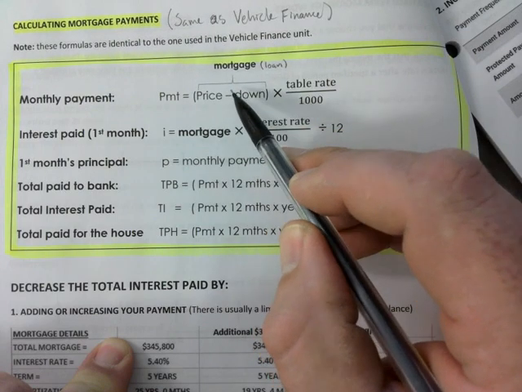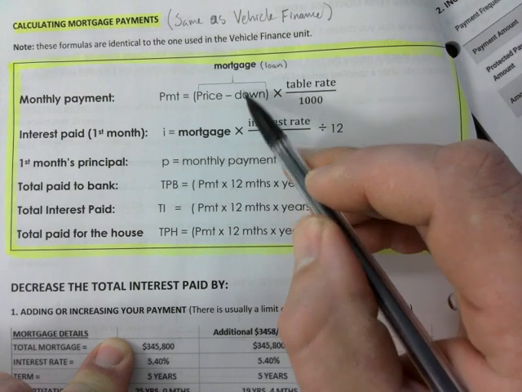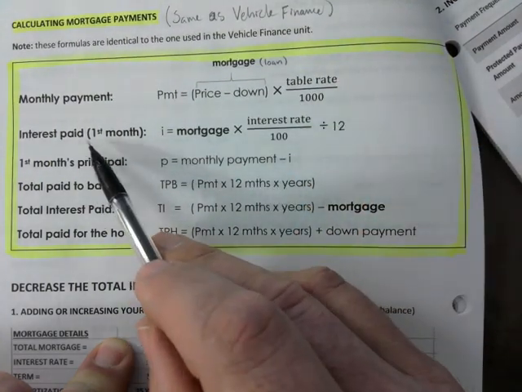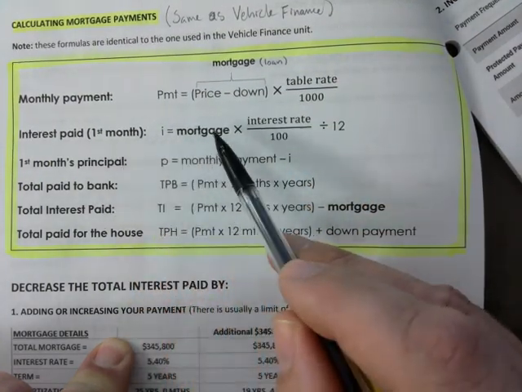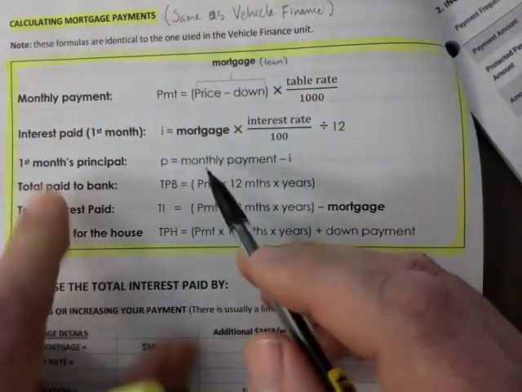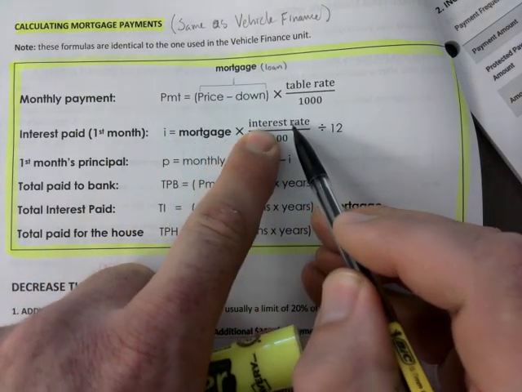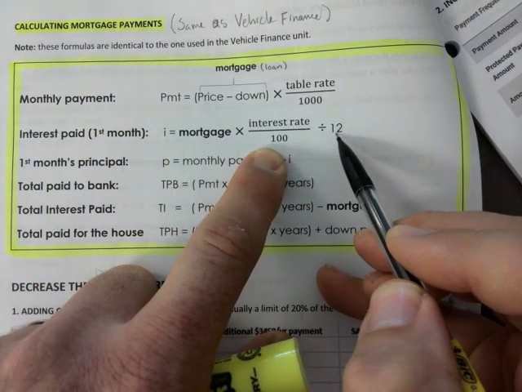The price of the house minus the down payment, that's what the bank is going to finance for you. Okay. Interest paid in the first month. It may not be in the exact same order on your vehicle finance, but interest paid in the first month is mortgage times the interest rate divided by 100, all of that divided by 12.